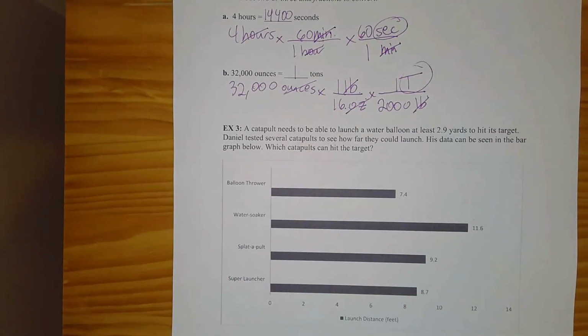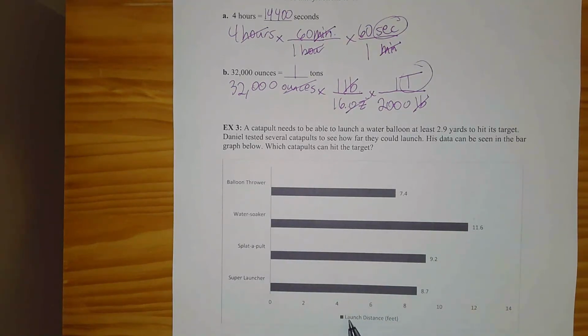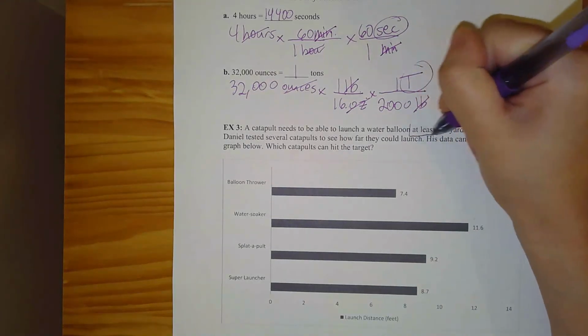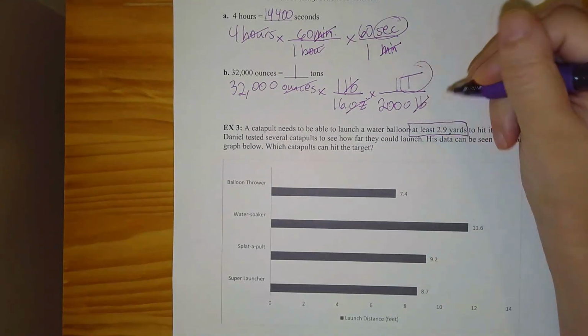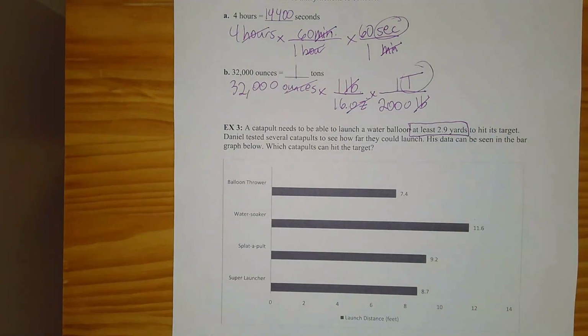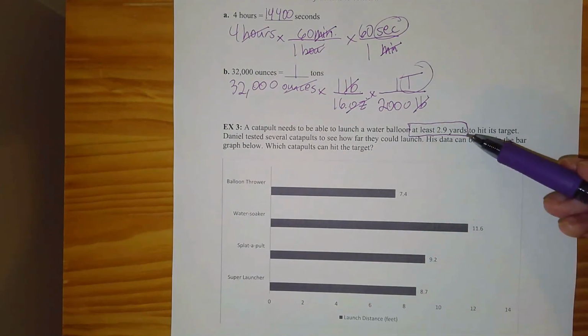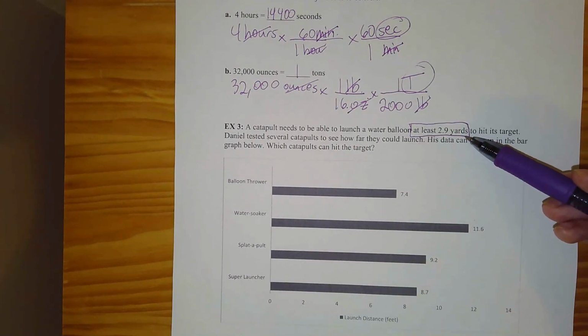It says a catapult needs to be able to launch a water balloon at least 2.9 yards to hit its target. Daniel tested several catapults to see how far they could launch. His data can be seen in the bar graph below. Which catapults can hit the target? So, what I notice in this graph is that he measured the launch distance in feet, but my information says that it needs to be at least 2.9 yards. So the first thing I need to know is all of these units in yards so that we can compare them to 2.9 yards.